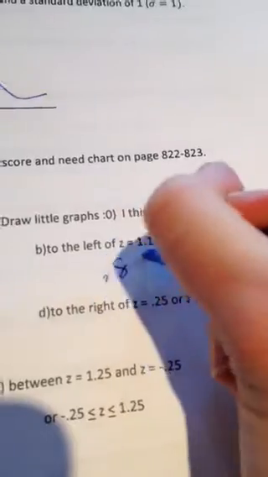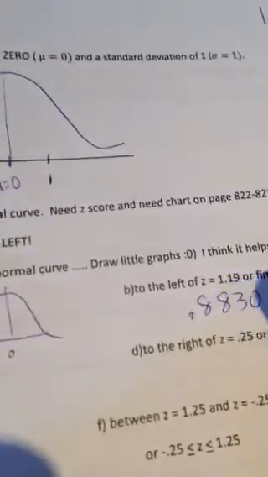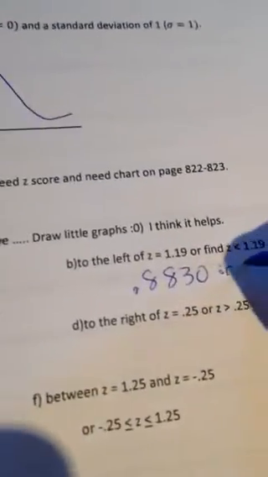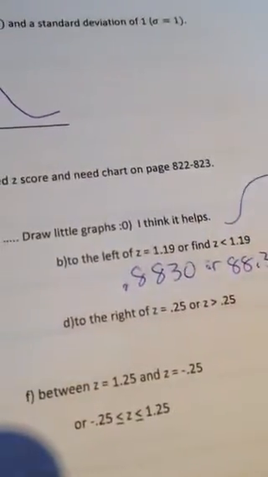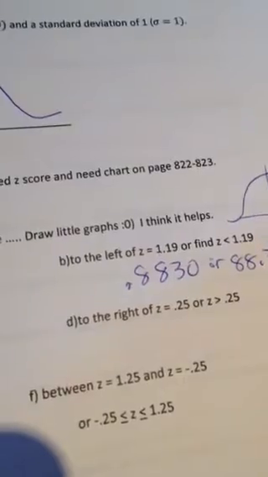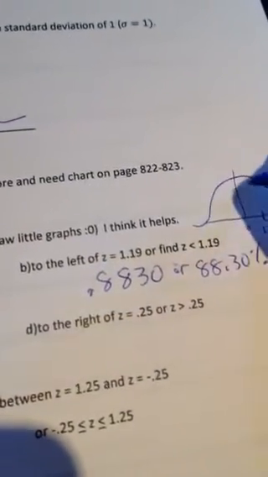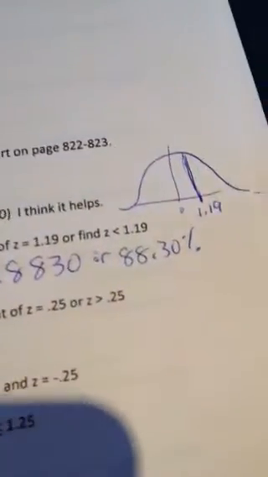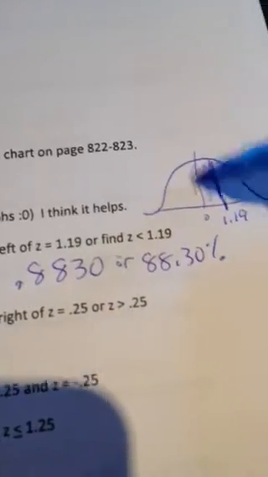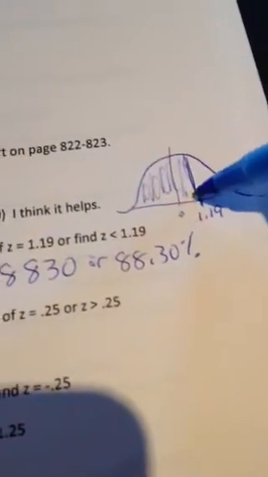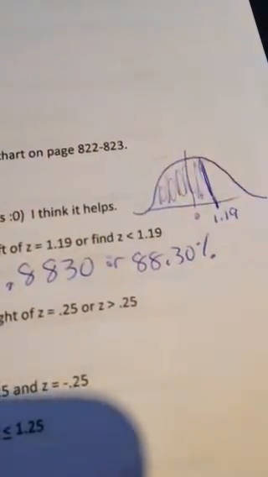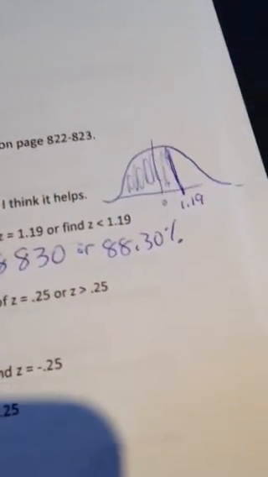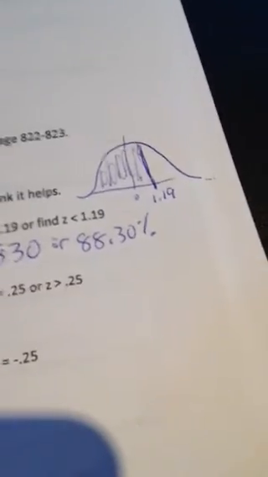Okay, so right here, 0.8830. Or if I want to write it as a percent, you could say 88.30%. So here's what it looks like. 0's in the middle, 1.19 is out here. So if I want the area to the left of here, shade that in, that's about 88% scored less than that z-score. Okay? So those are how you do to the left.